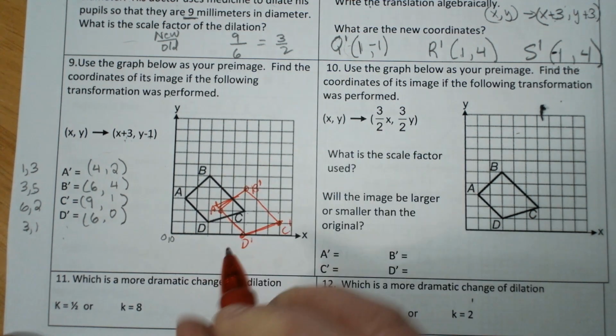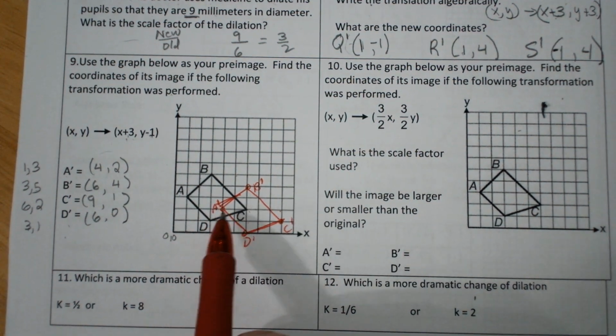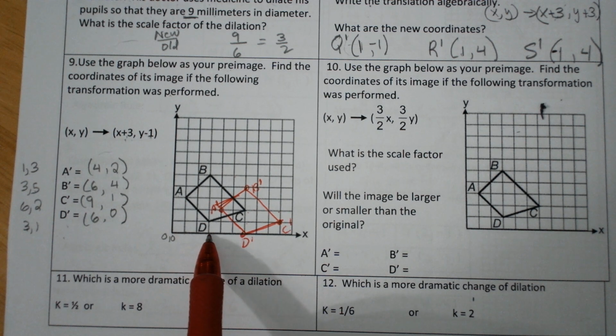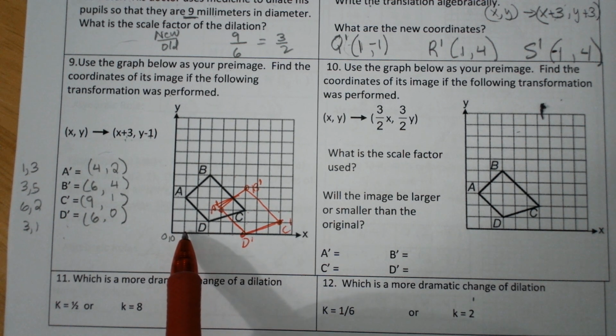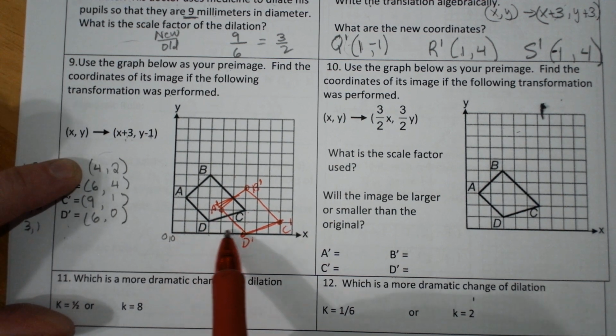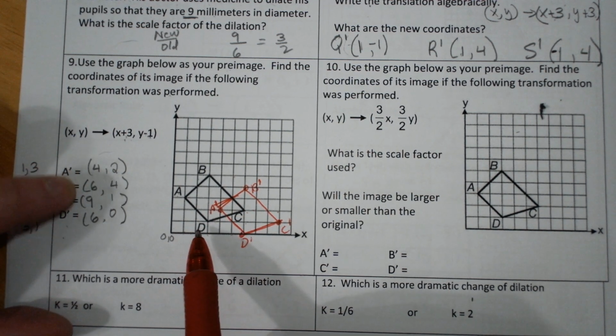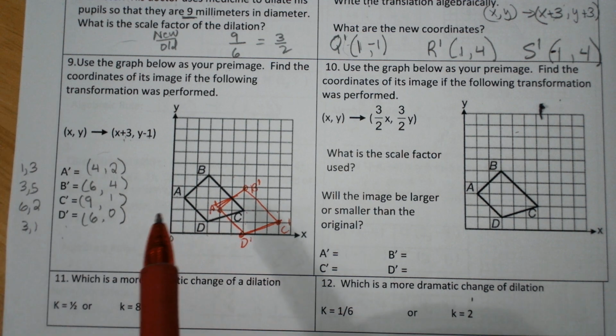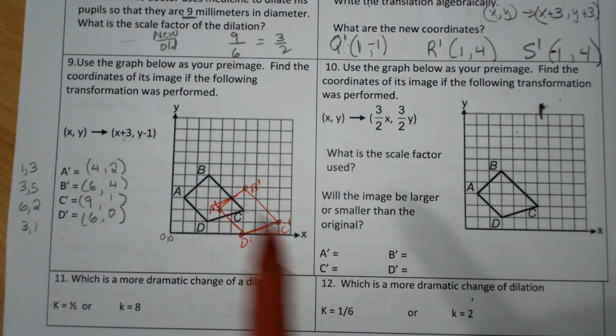And then if you did it manually like that, then you would go, okay, this is it, 1, 2, 3, 4, 5. 1, 2, 3, 4, 1, 2, and then write it down. And then count over 6 and 4, and then count over 9 and 1. So, two different ways you can do it.